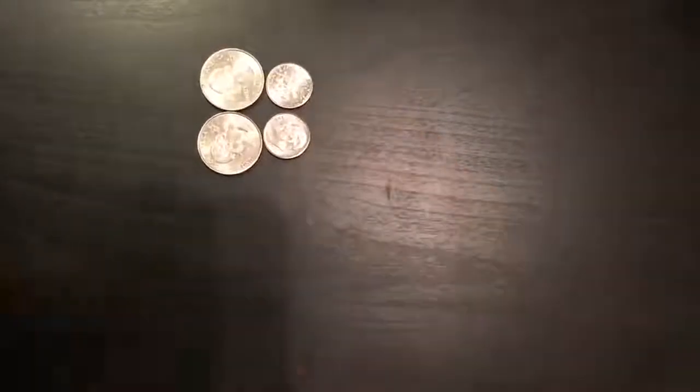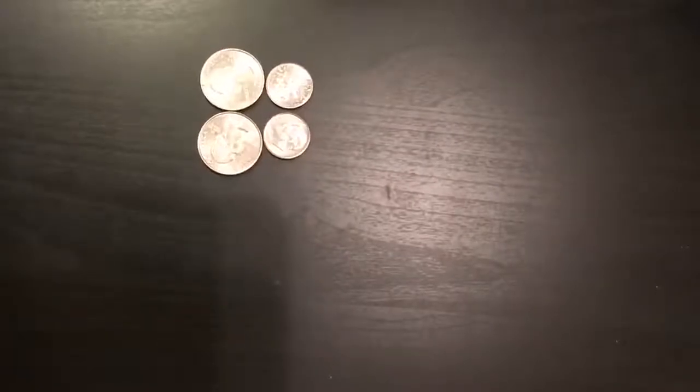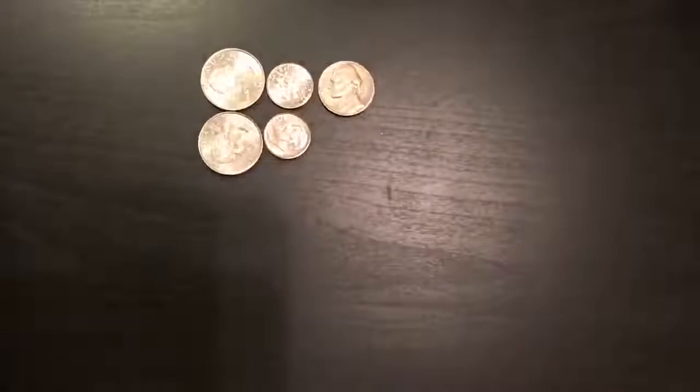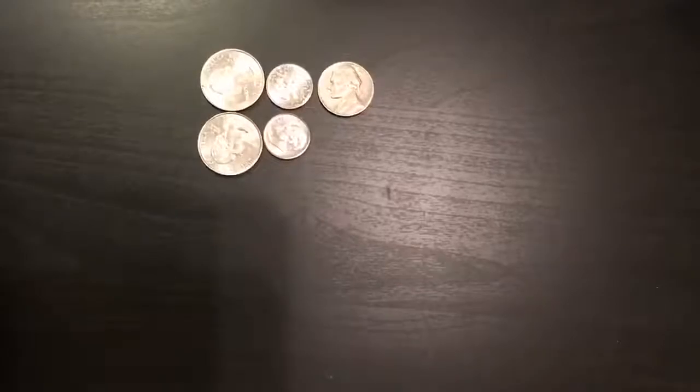70 cents. Now let's say they were like, okay, now if you clean your room, even though you're supposed to, we will pay you 5 cents. So you clean your room and you get 5 cents. And let's say they tell you, okay, now for every book you read we will give you a penny.